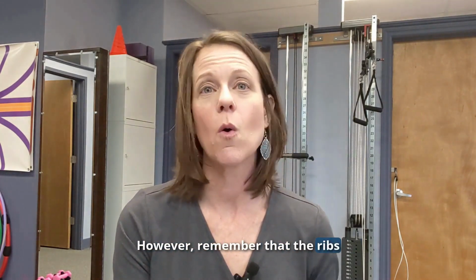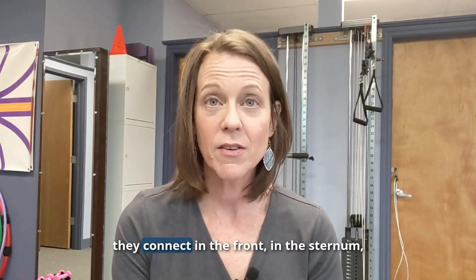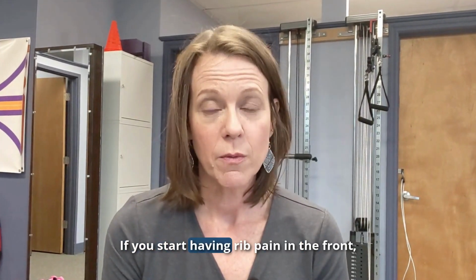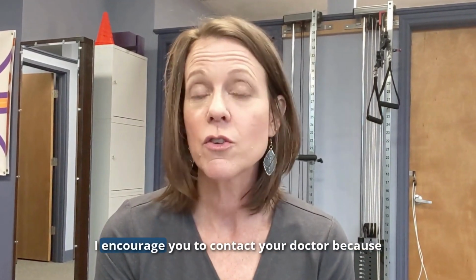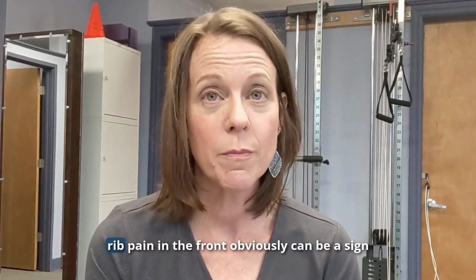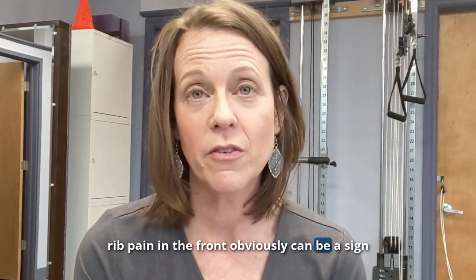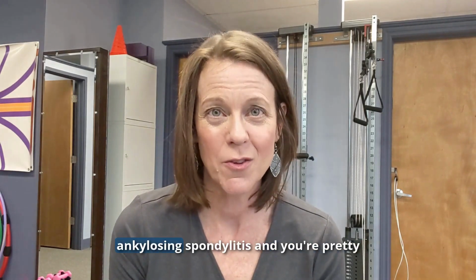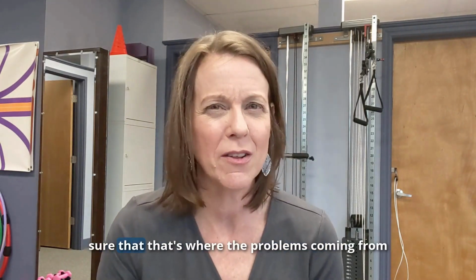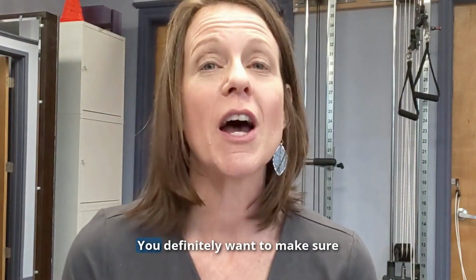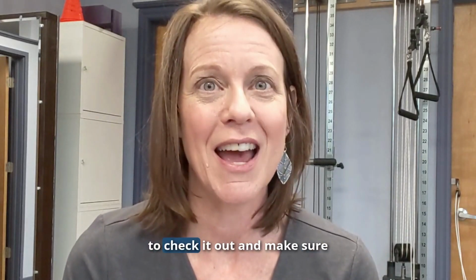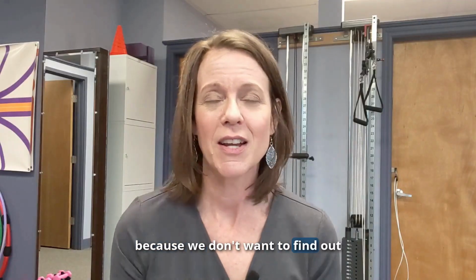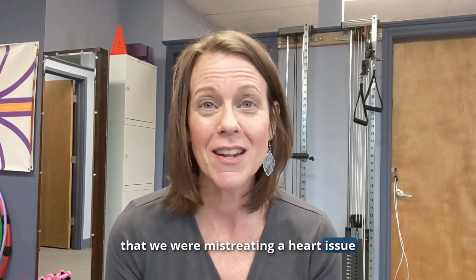However, remember that the ribs go all the way around and they connect in the front, in the sternum, most of them at least. If you start having rib pain in the front, I encourage you to contact your doctor because rib pain in the front obviously can be a sign of a heart attack or a heart issue. And even if you've been diagnosed with ankylosing spondylitis and you're pretty sure that that's where the problem's coming from, you definitely want to make sure to check it out and make sure that you're not having any other issues, because we don't want to find out that we were mistreating a heart issue. That's not a good one.